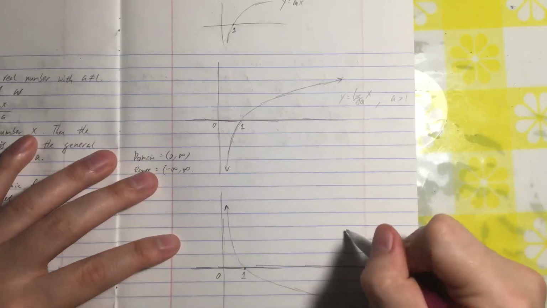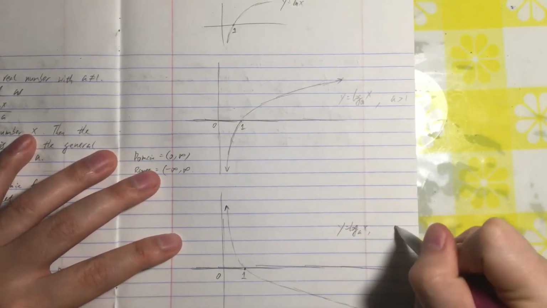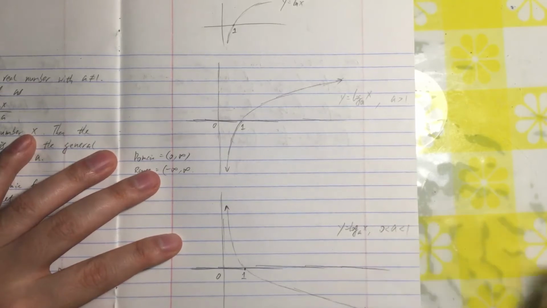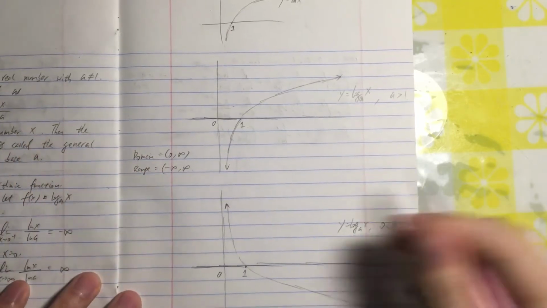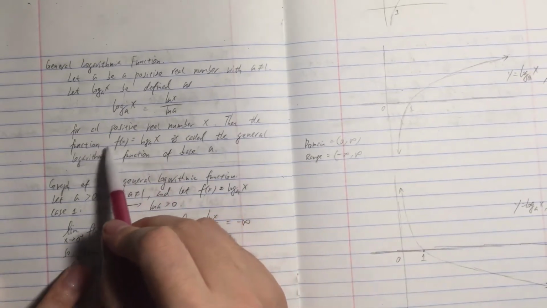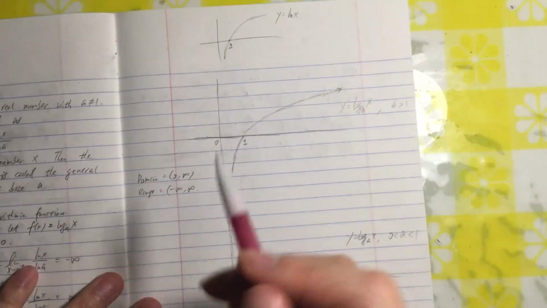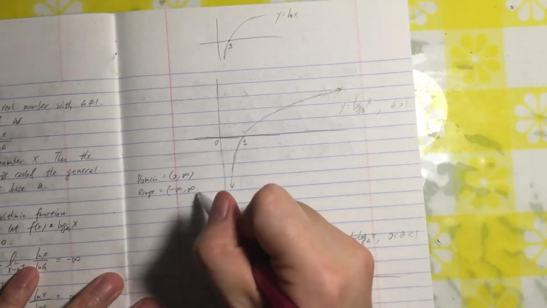That's the graph of the function y equals log base a of x, when a is between 0 and 1. And then by the definition of a general logarithmic function, the domain is the set of all positive numbers. So the domain is from 0 to infinity.